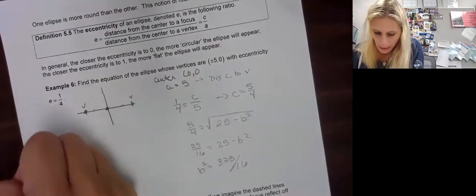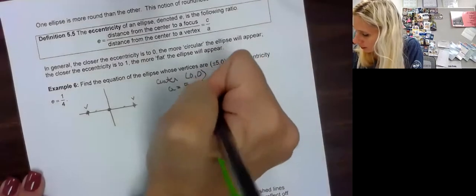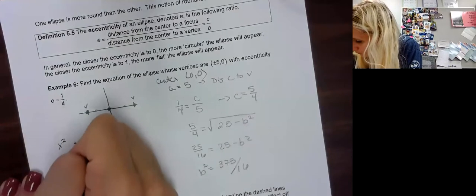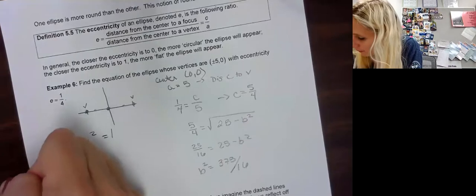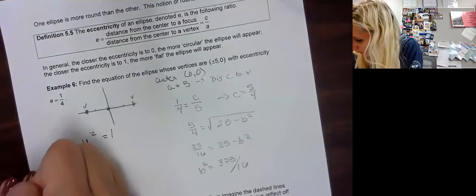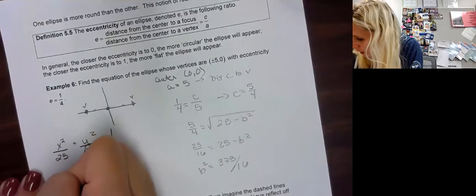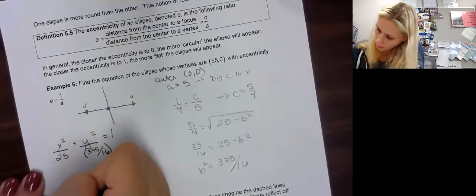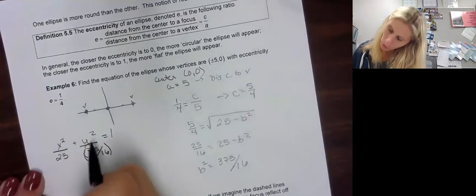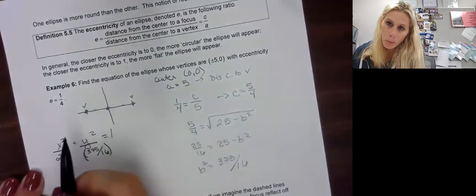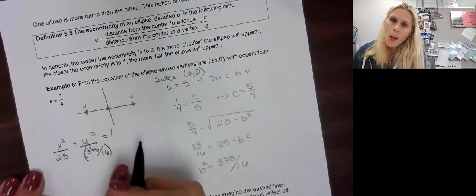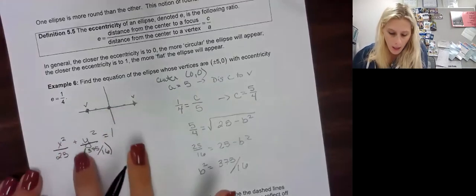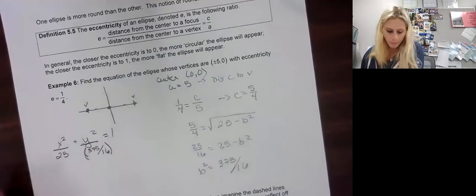Okay, let's put this in. We know that the center is 0, 0, so we have x squared over 25 plus y squared over 375/16 equals 1. And I would keep it like that, guys. Sometimes they might have you, remember dividing by a fraction is the same thing as multiplying. They might have that 16 up here. But knowing that we would like to keep it in the form of our a's and b's on the bottom and not have to worry about that, keep it just like that.